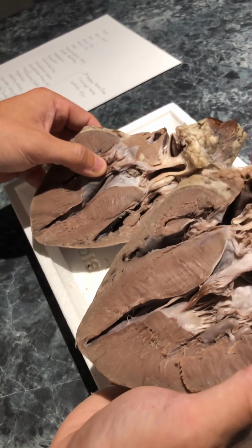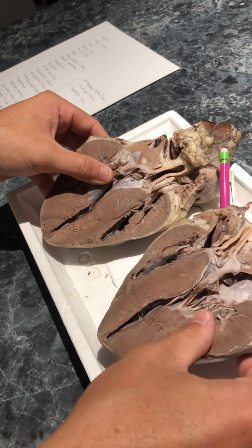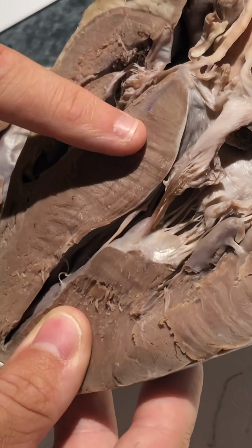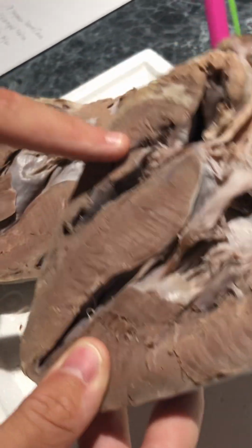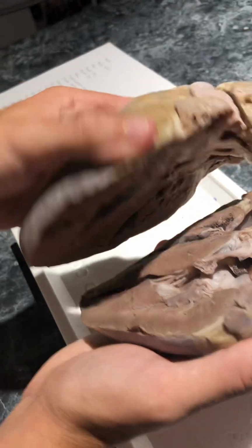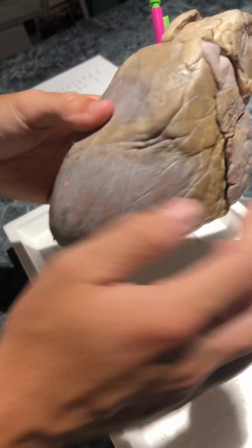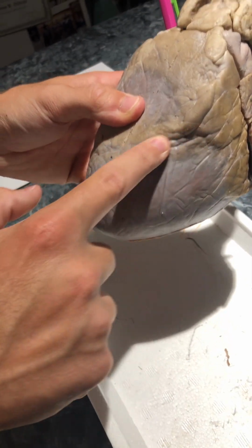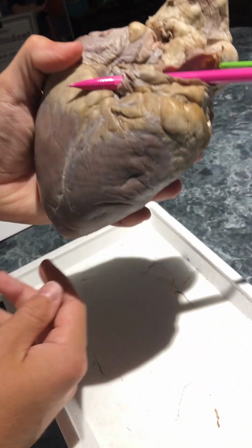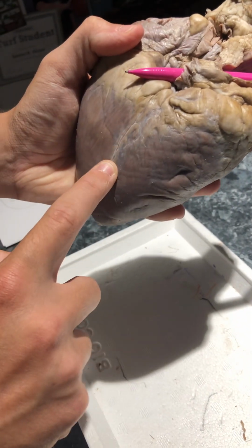So now we're looking for the interventricular septum, which would be right here. This piece right here separates the left and right ventricles. The anterior and posterior interventricular sulcus: we're looking at the anterior interventricular sulcus here on the front of the heart, and then the back would be right in here, and it comes on down.